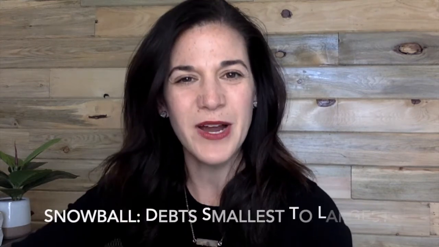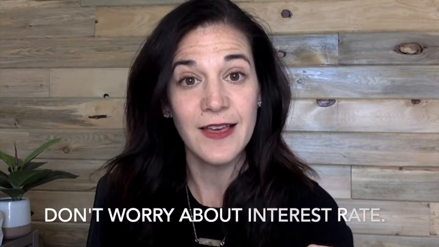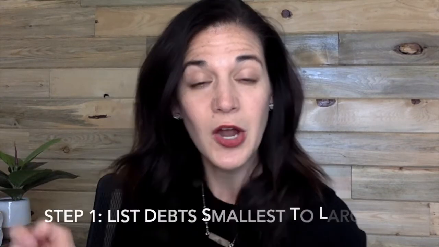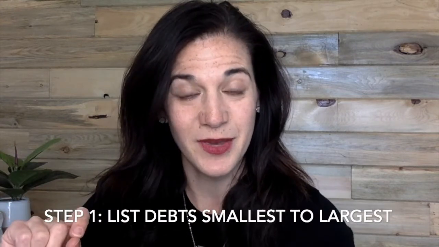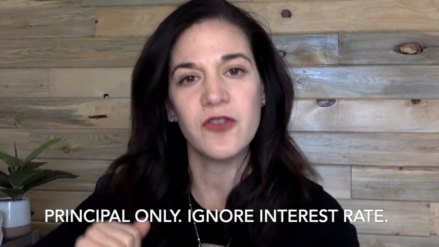So let's start with the Snowball method. The Snowball method is based around the principle of you pay your smallest debts first and then they snowball or increase over time. Okay, so what do you do? Step one, you organize your debts, smallest to largest, regardless of the interest rate. Okay, and that's an important distinction with the Snowball method. Regardless of interest rate, look at the principal balances and line them up smallest to largest. And then you will systematically work your way through paying off each of those.